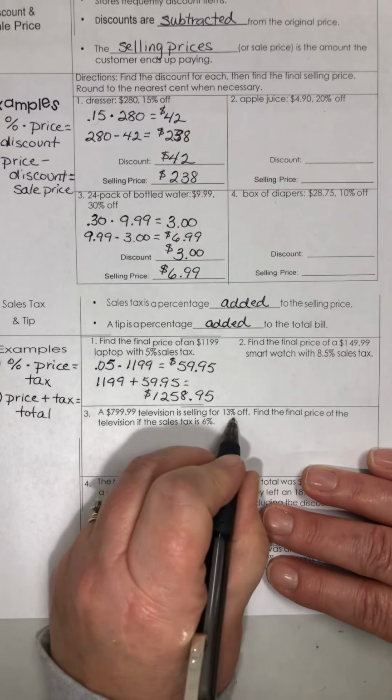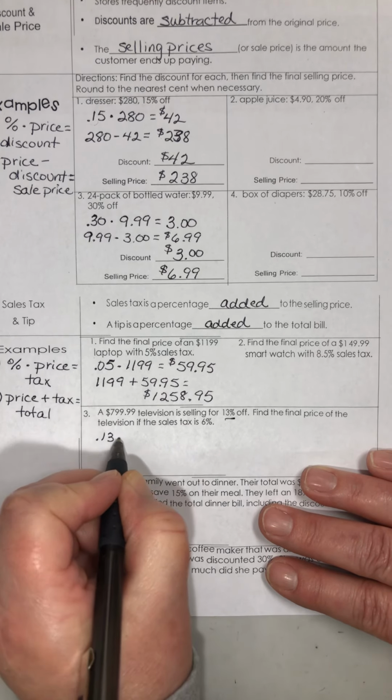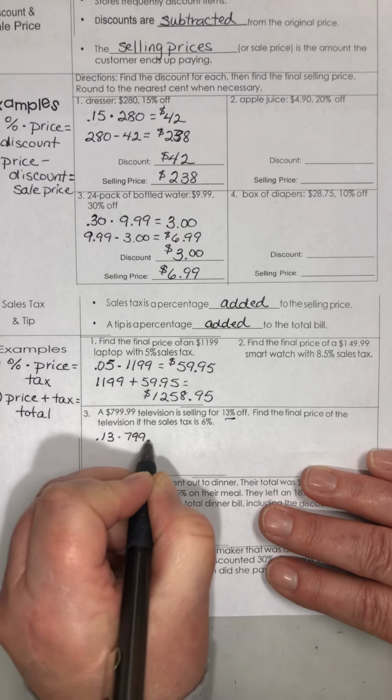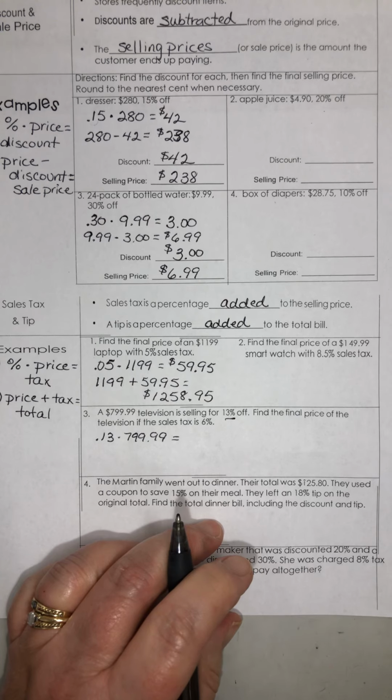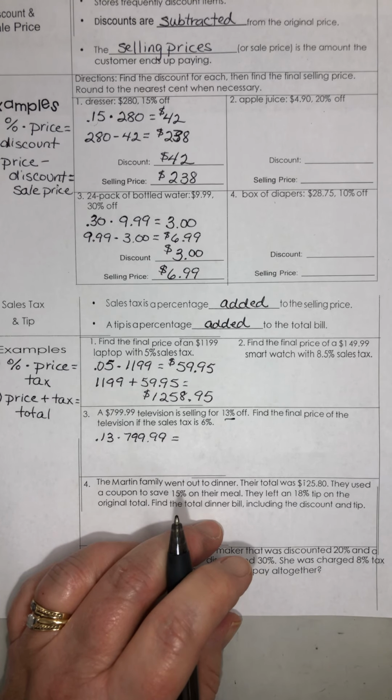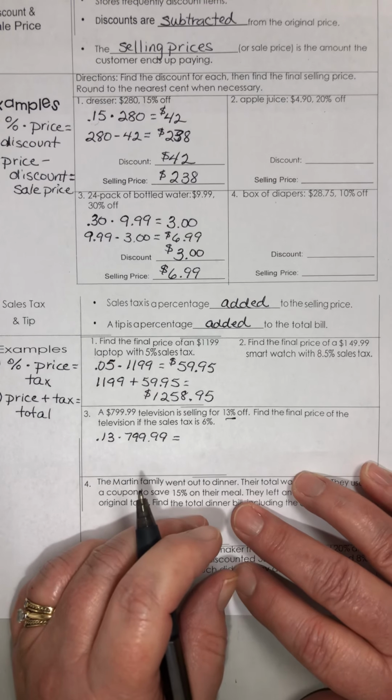So we're going to take that 13%, move the decimal over twice, times the $799.99. Okay, so let's find out what that is. $799.99 times 0.13 equals, ooh, we have to round that.